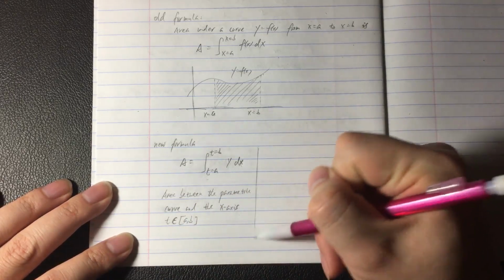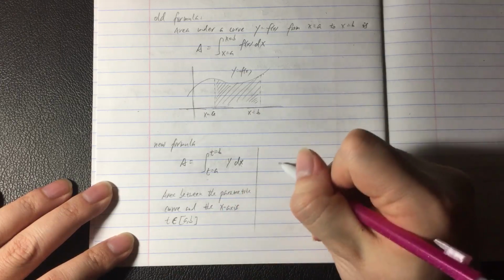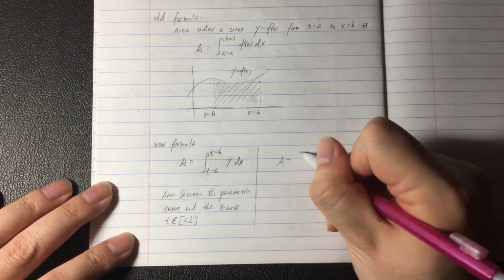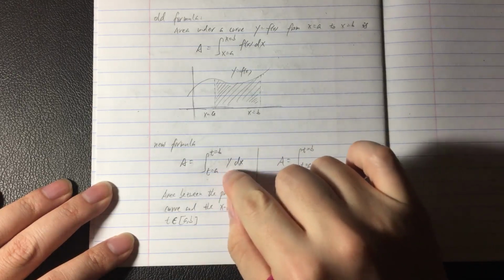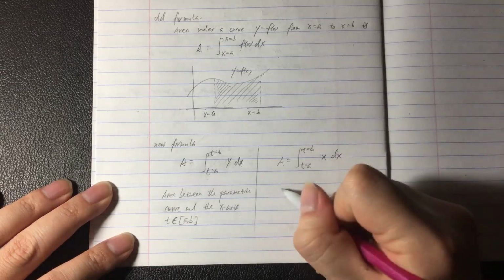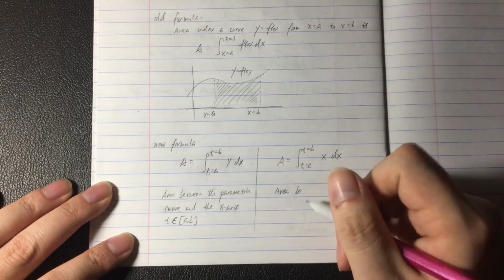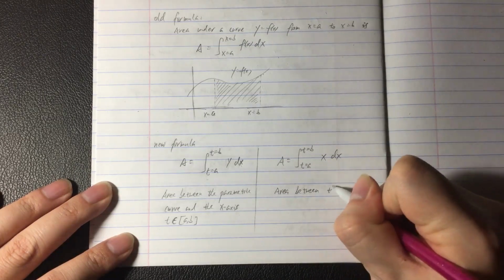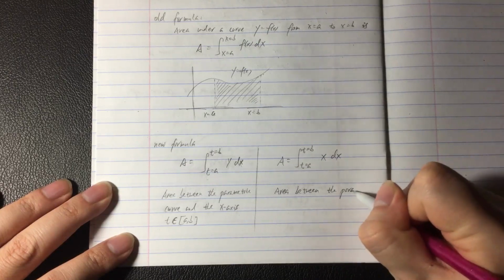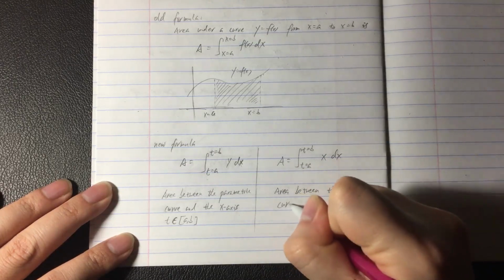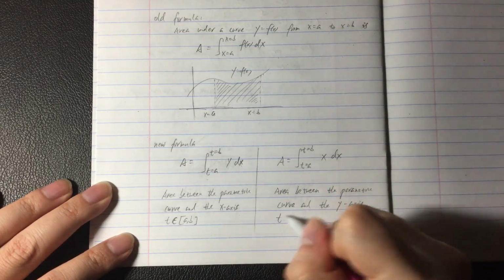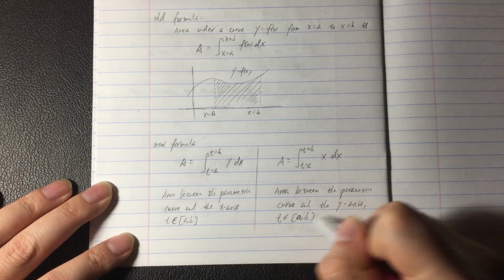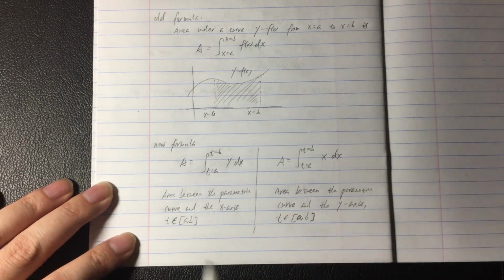Now similarly, for the area between the parametric curve and the y-axis, the formula is very similar. T varies from a to b. Instead of y dx, we have x dy. That represents the area between the parametric curve and the y-axis, when t varies from a to b. Now, when we use this formula to compute areas, we need to be very, very careful with one thing.